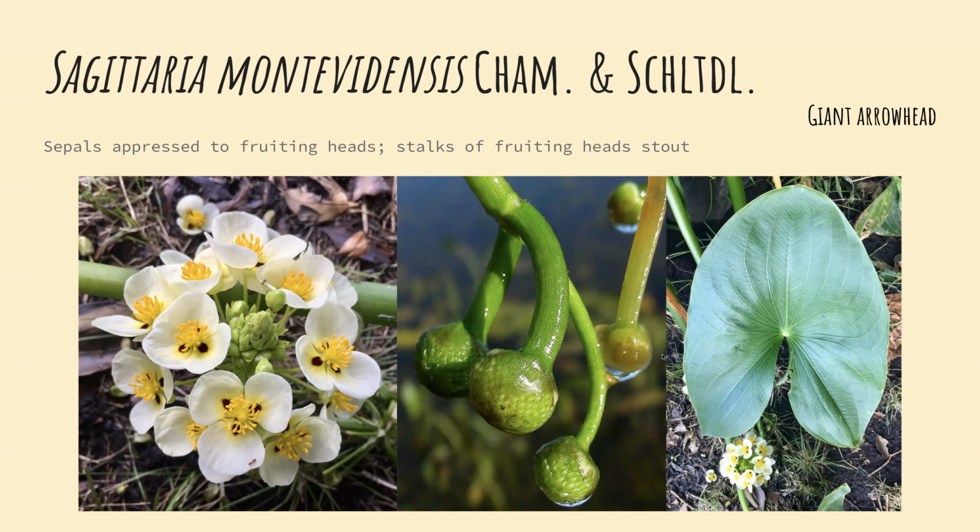It has the common name of giant arrowhead, so maybe some specimens of this species are some of the largest of the Sagittaria. The things to look out for in confidently identifying this one are the aspect of the sepals in the fruit. I didn't really focus on those in previous images, but in this one you can see the sepal is just hanging on really tightly. So this term, appressed: sepals are appressed to the globe of achenes here. Another feature is these really thick, stout stalks leading to the fruiting heads of the inflorescence.